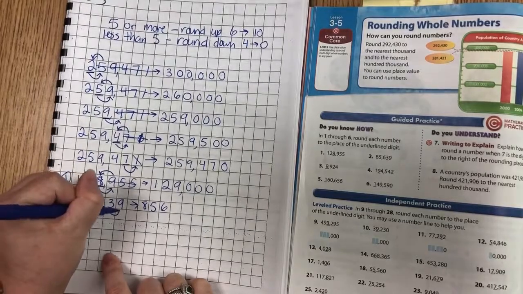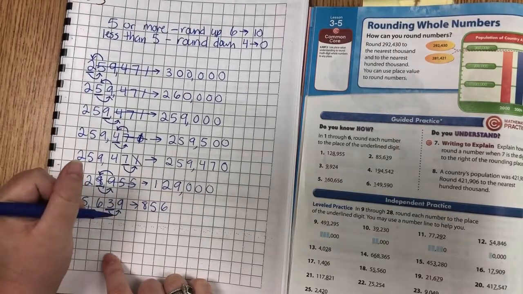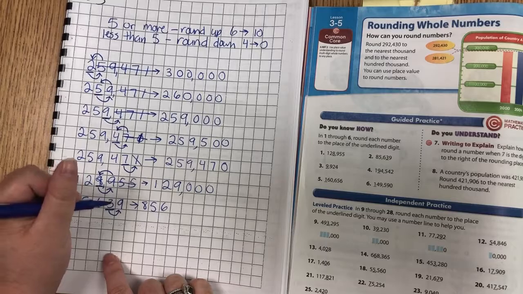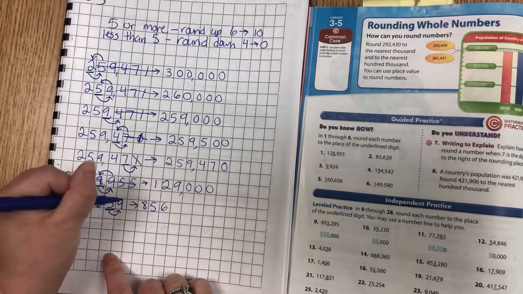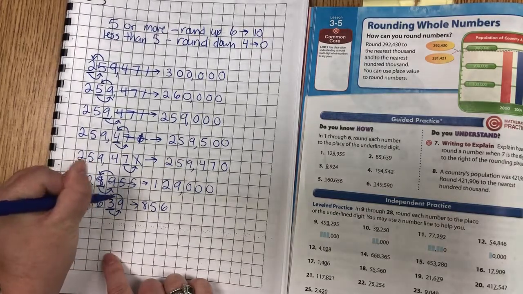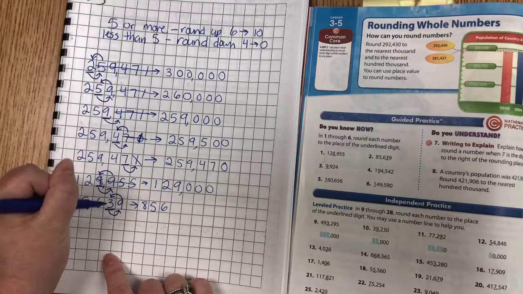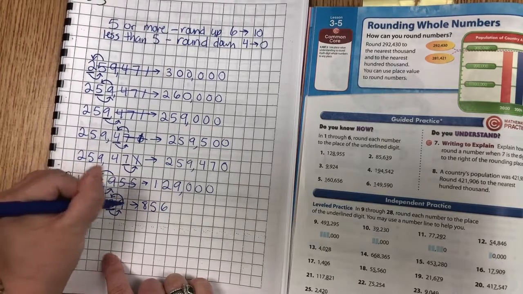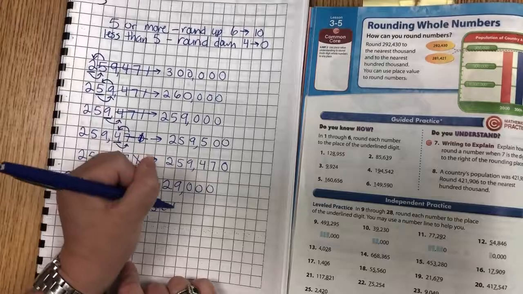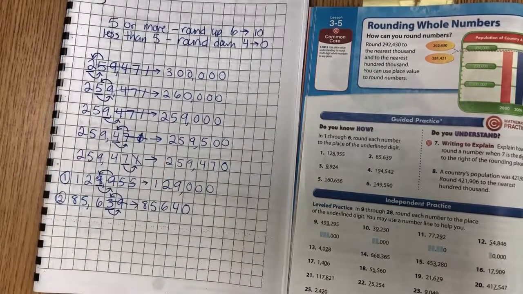I draw my arrow to the 9. I go, is 9 greater or less than? Greater. It's greater. So I draw my second arrow to say that 3 is going to change. The 3 is going to become a 4, and the 9 is going to be a 0. So 40. 85,640.